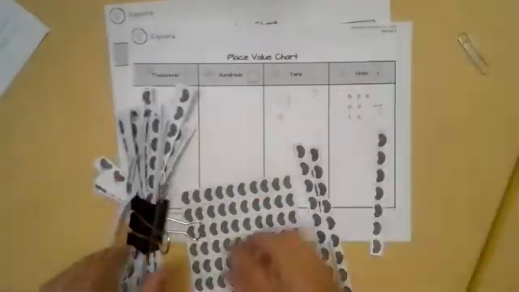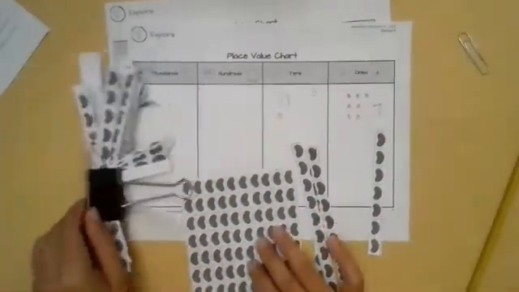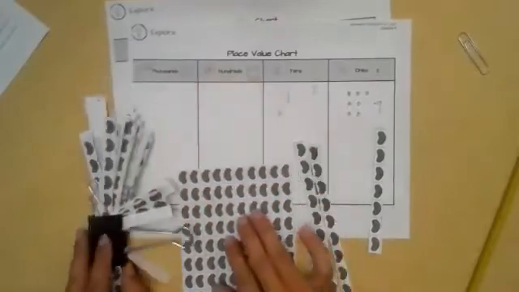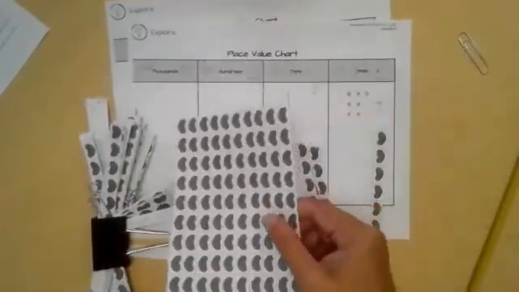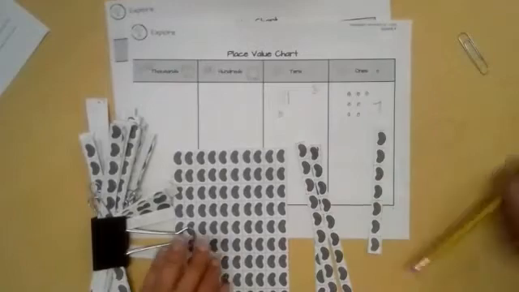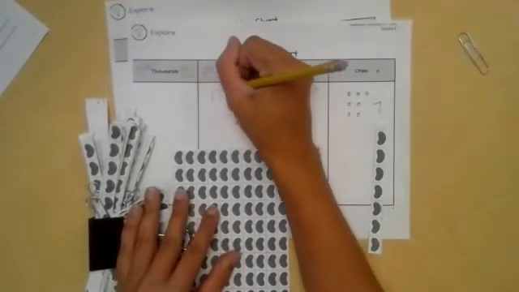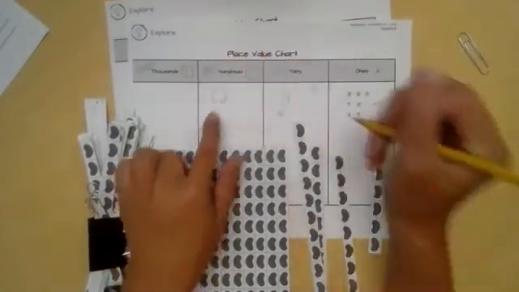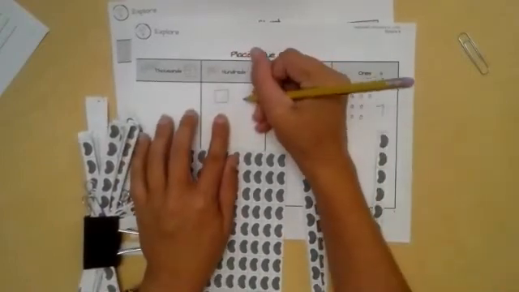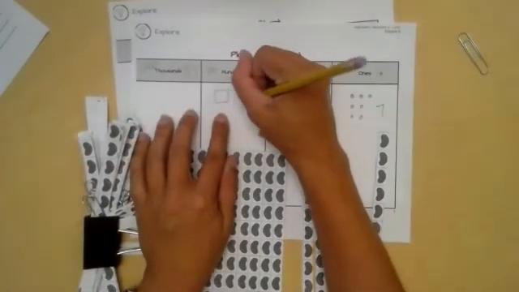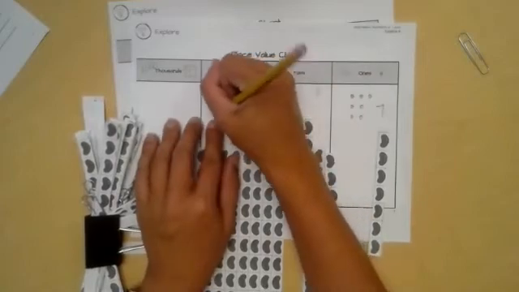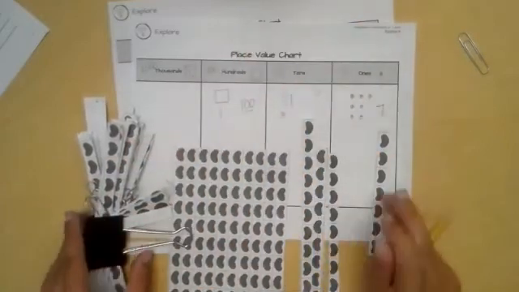Okay, so now I have my binder clip, and that stands for 1,000. But how many extra hundreds do we have? We have 1 full 100. So we're going to draw just our square for our 100, our flat. And the value of that is 100. But we have 1 of them.